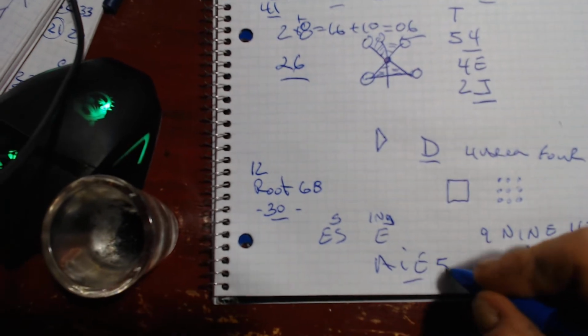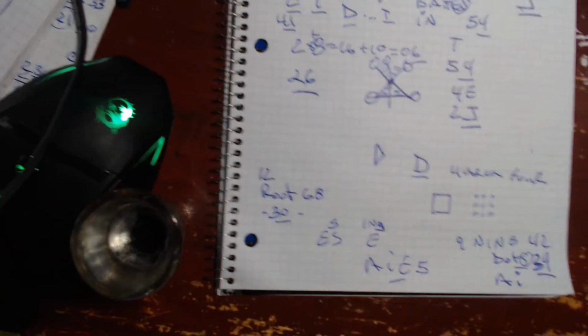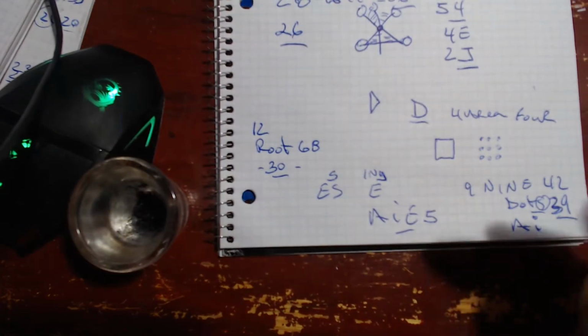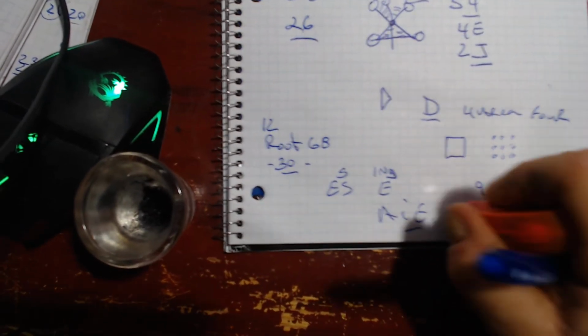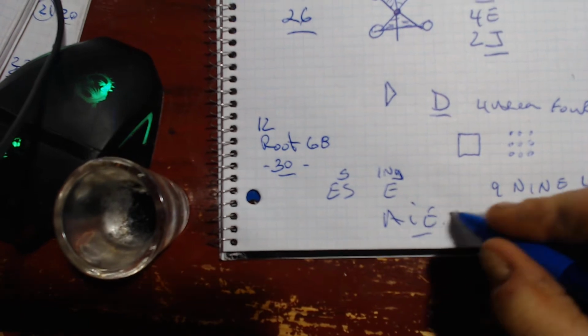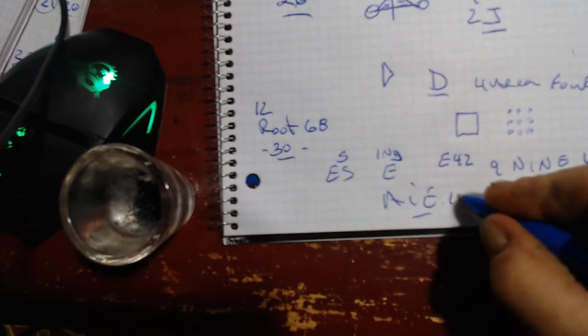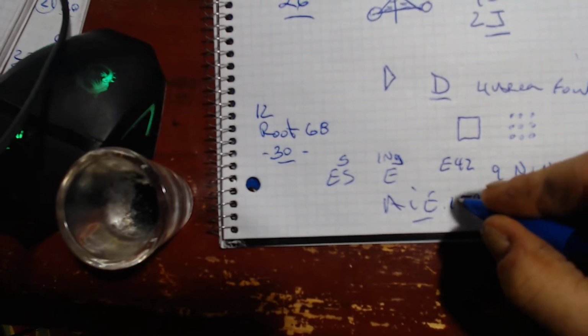Everybody knows that E is also valued at 42. I'm going over this real quick. Maybe I should slow down a little bit. Where do I come up with E? E is number 42. And this is 1, 5, and 9.